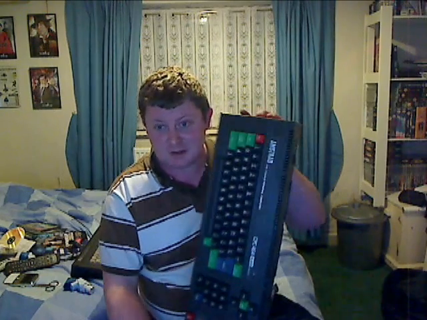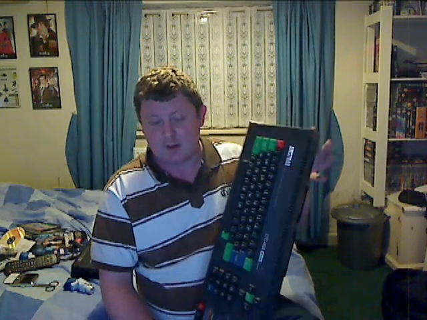Right, starting off with the first, the 464, which was just 64k of memory. There was the 572, which had 72 kilobytes of memory, which it wasn't. It was only 64. It was used as a tax, not to evade tax, but to avoid.